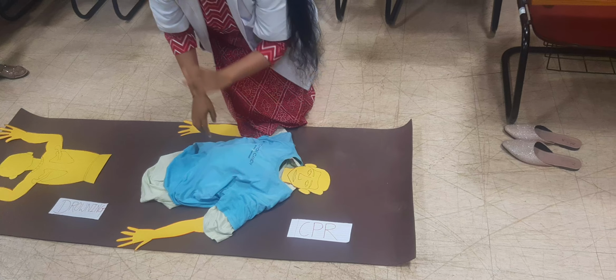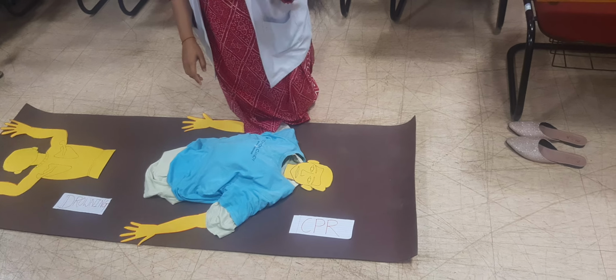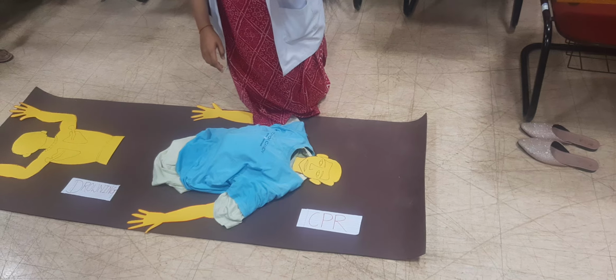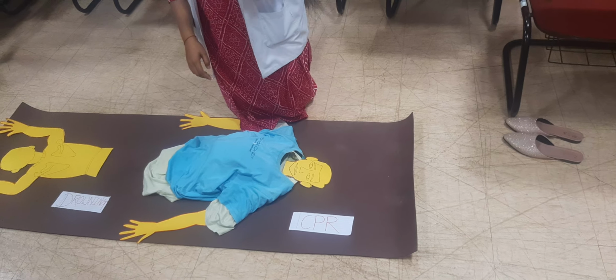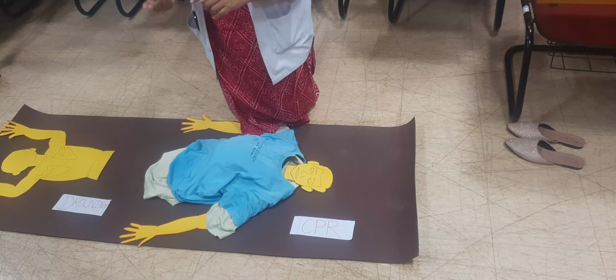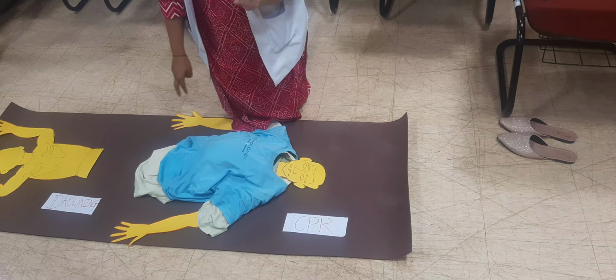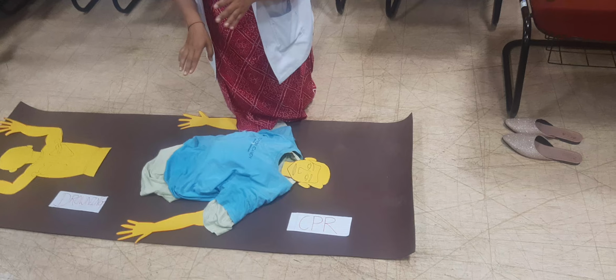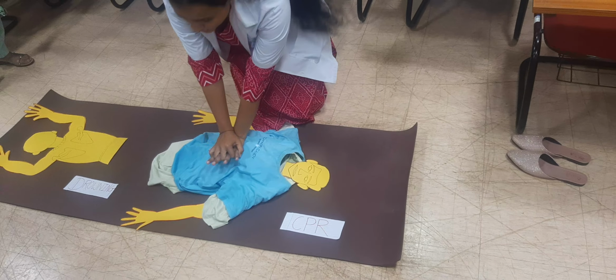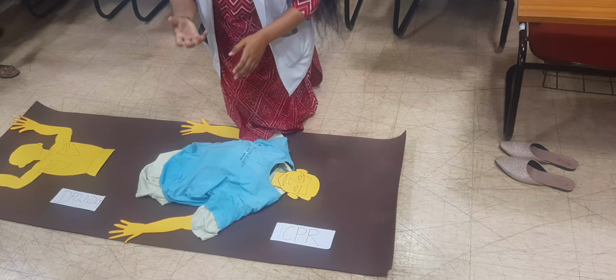Now this compression should go 5 centimeters down in adults, but what about children? You can't go 5 centimeters down, so only these 2 fingers are used. Such compressions are given to them. 1 to 1.5 centimeters down is okay. So by doing this, you ensure that his heart is beating.